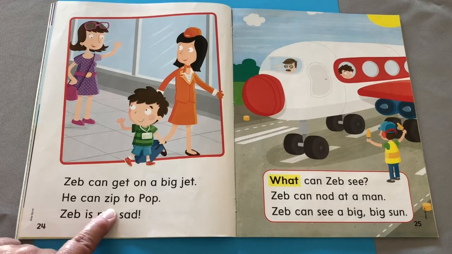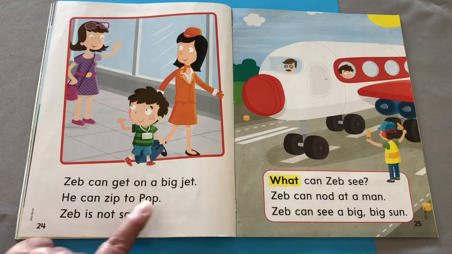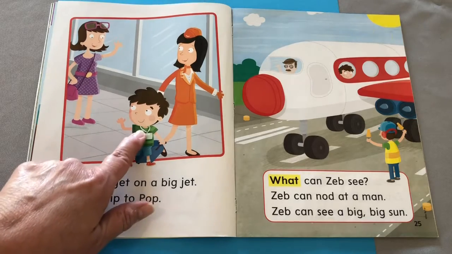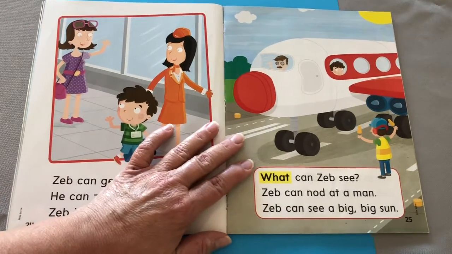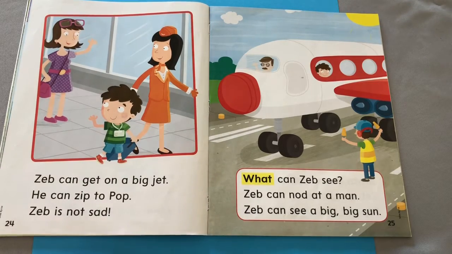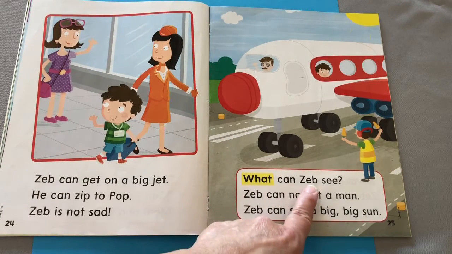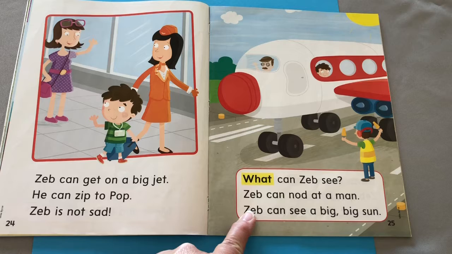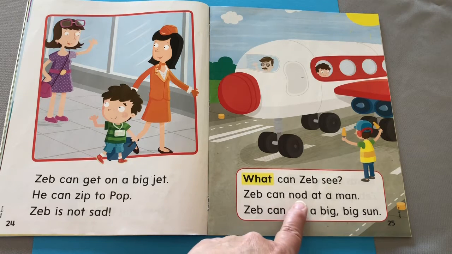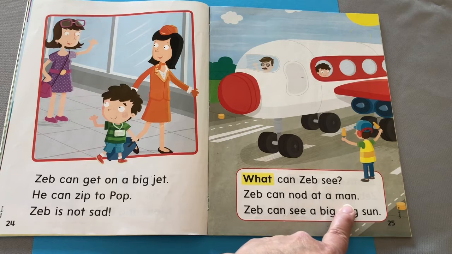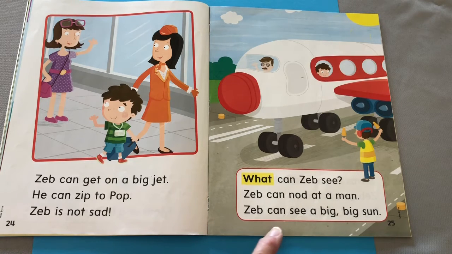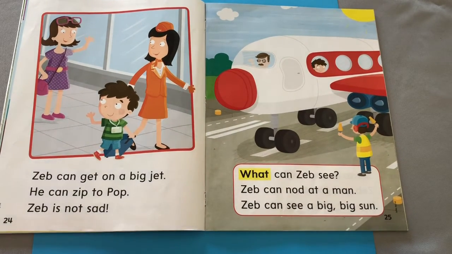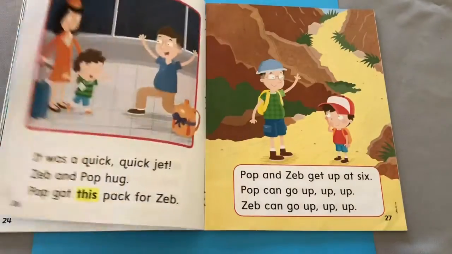He can zip to Pop. Zeb is not sad. And we can look at his face and we can see that he's smiling. So that must mean he's happy to go see his Pop. What can Zeb see? Well, here's his name 2 times. I'll know what to say because I have learned that word. Zeb can nod at a man. Zeb can see a big, big sun. Oh, it's a sunny day for Zeb's traveling.